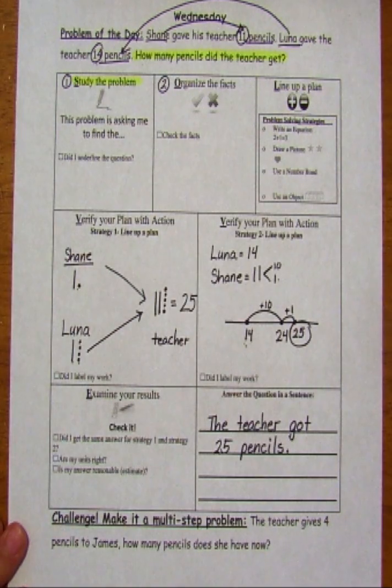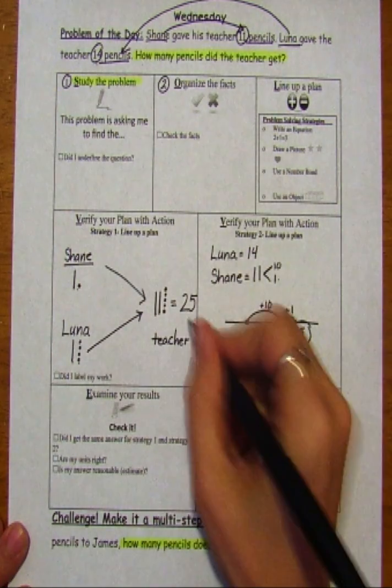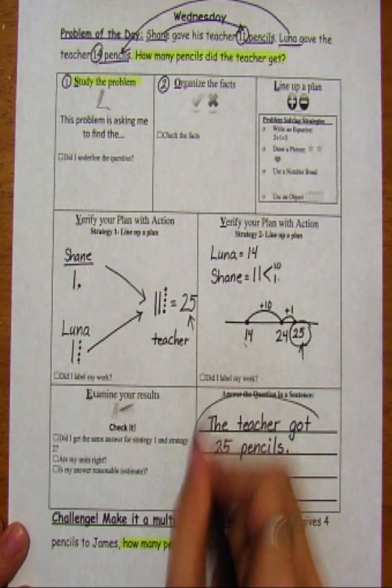Now, if you tried out the challenge question, let's look at this really quickly. The teacher gives 4 pencils to James. How many pencils does she have now? My question is, how many pencils does she have now? How many pencils did the teacher start with? Oh, we have that answer. Here, and here, and here.